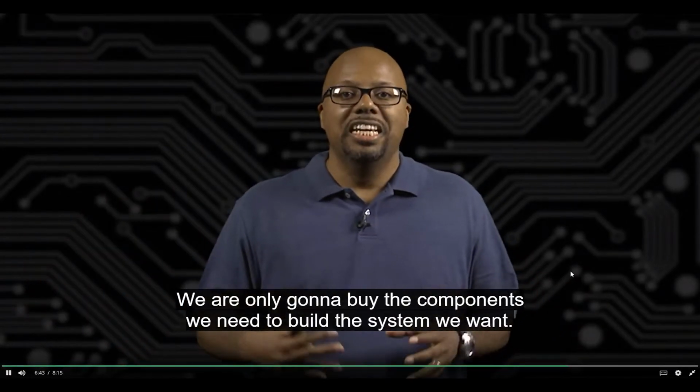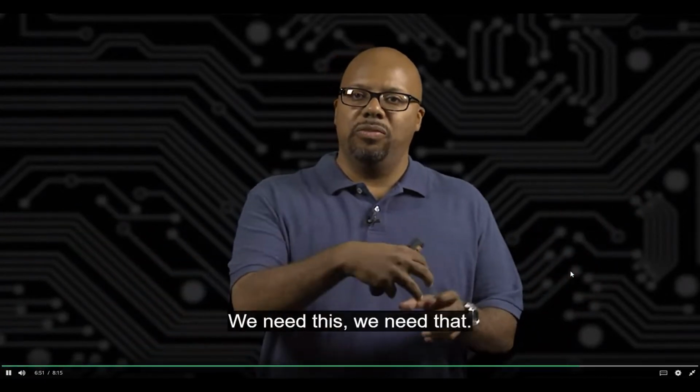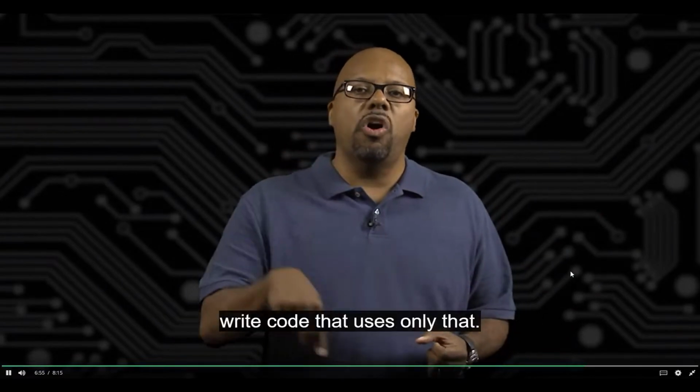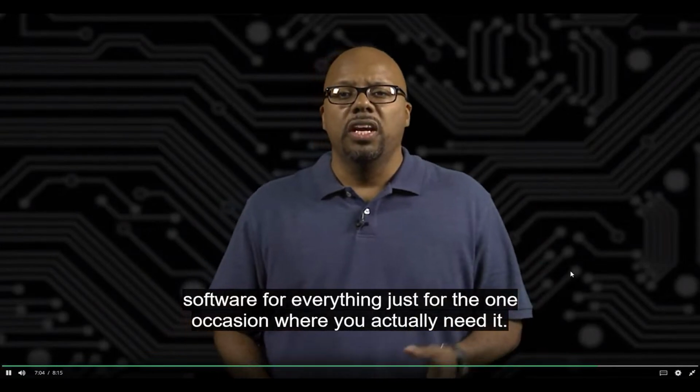We're only going to buy the components we need to build the system we want. We're not going to put all this hardware and software together for every system. We'll say, we need this component, we need an LED, we need that. We hook them up and make the one system that we want, and write code that uses only that. As opposed to a general purpose system, where you have to have hardware for everything and software for everything just for the one occasion where you actually need it. So you design the hardware and software together.